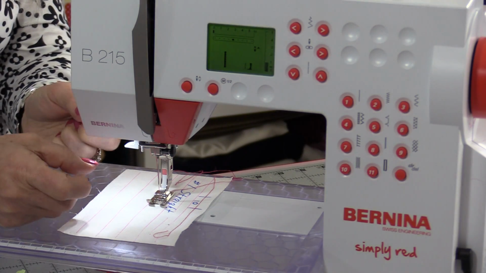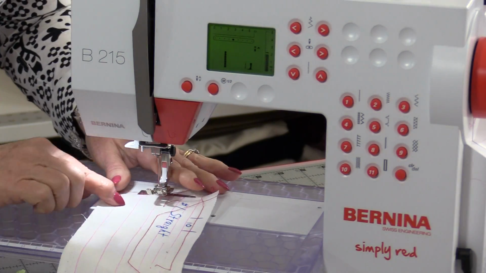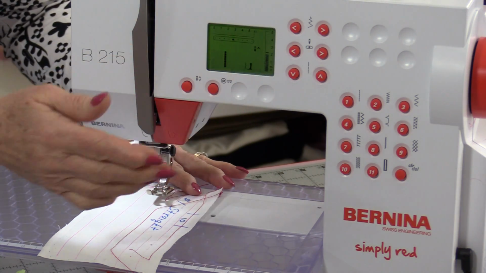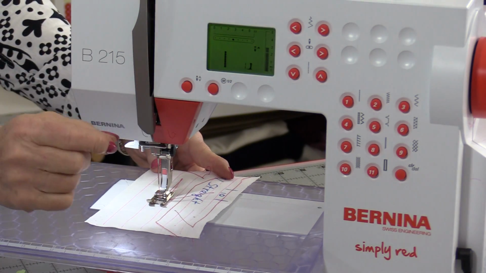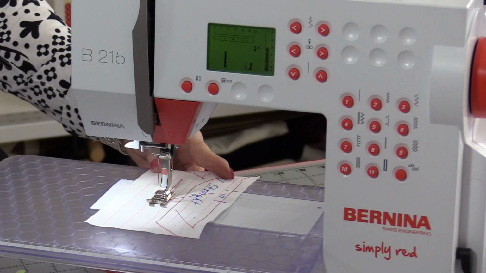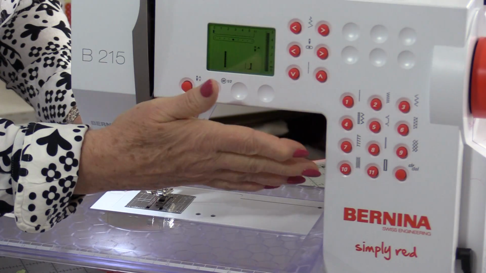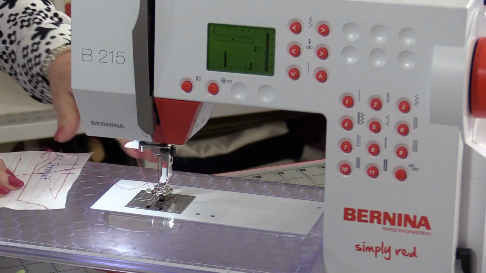Stitch enough that you can do that 1-inch mark. I'm going to continue to follow these lines, adjusting that length. The bigger the number, the bigger that stitch is going to be. The last one I'm going to do is the largest one that my machine is capable of doing.